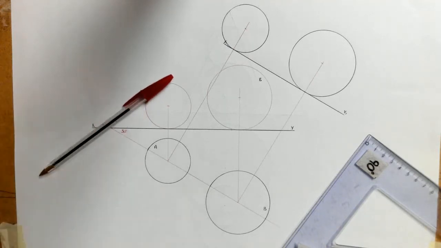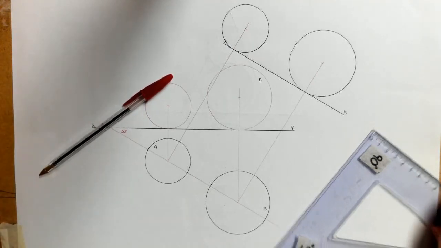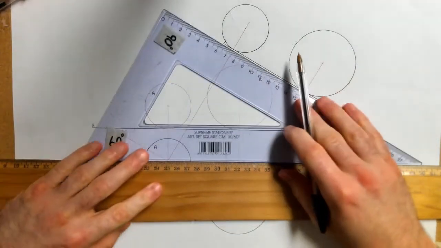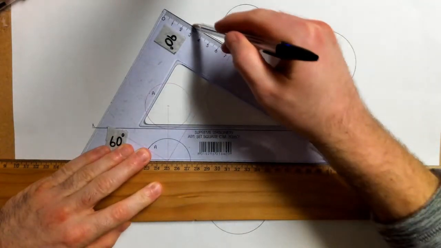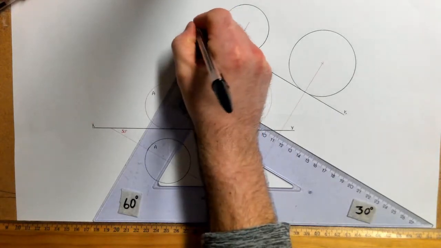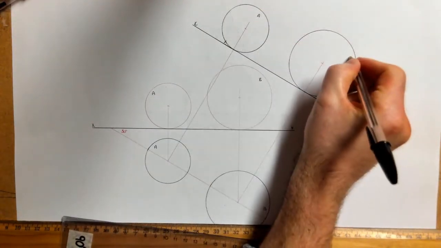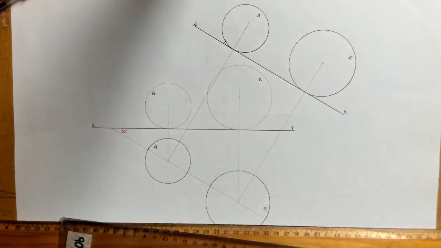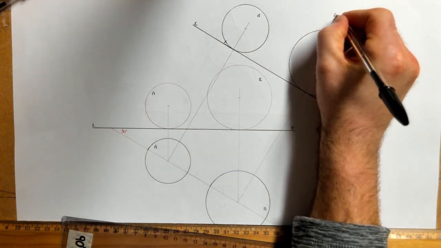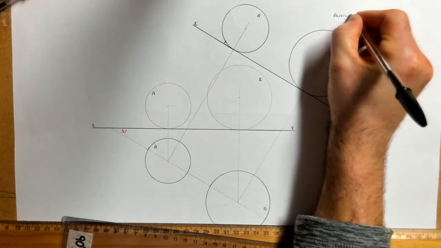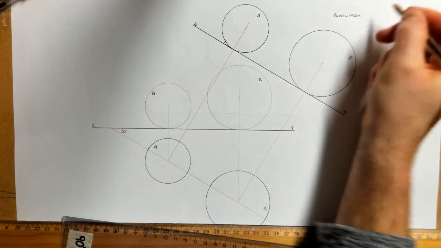And just to keep that neat and tidy, I always like to extend out my x1, y1 if it's a little bit short. So that's where my x1 is, I'll write that in there again. Okay, so once again, we have sphere A and we have sphere B. Okay, and that is our auxiliary view, and I'll just write that in. So this is what would actually be known as an auxiliary elevation.